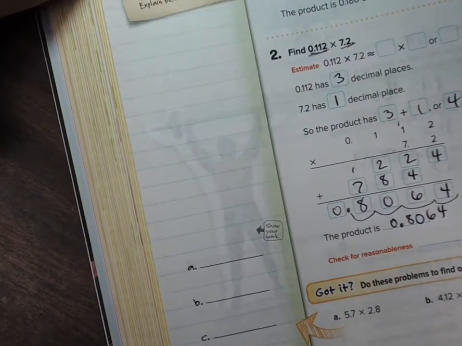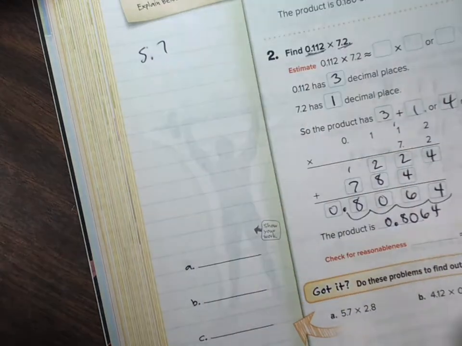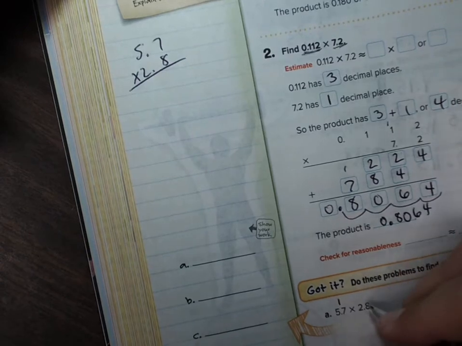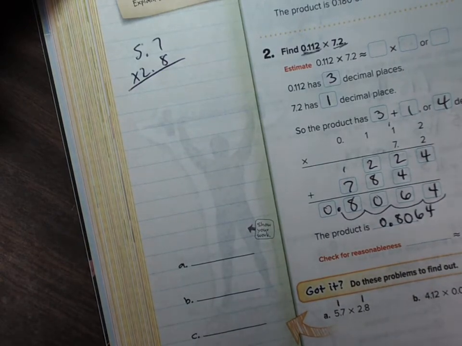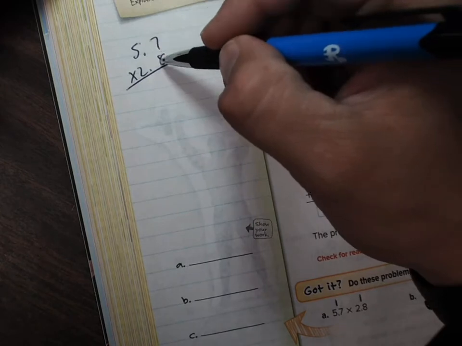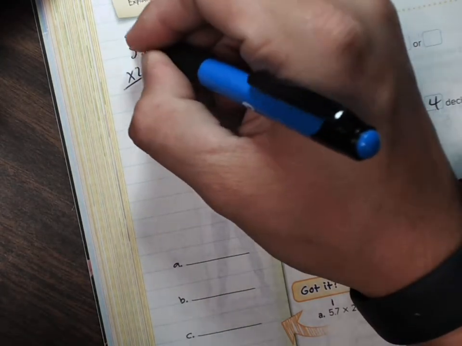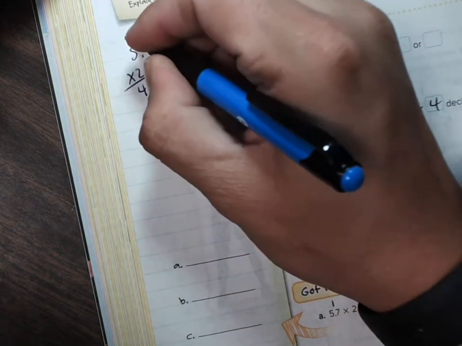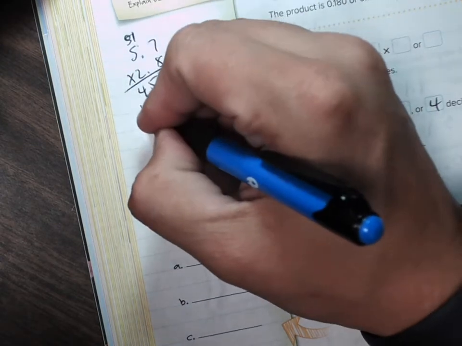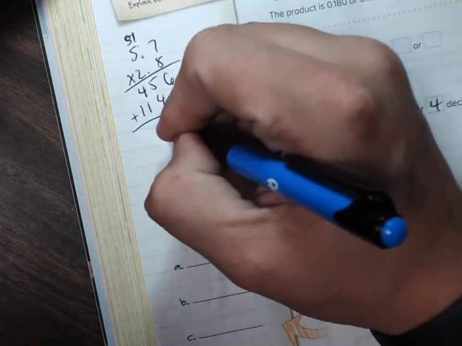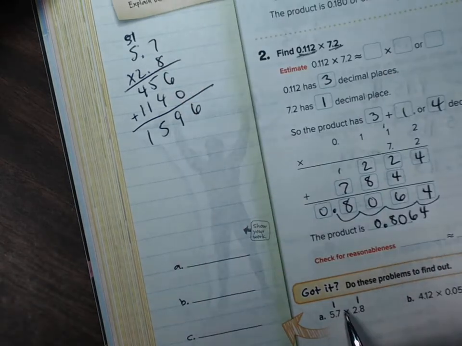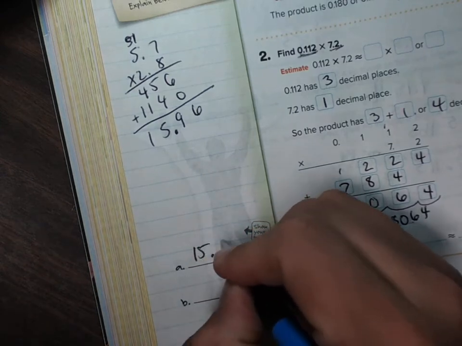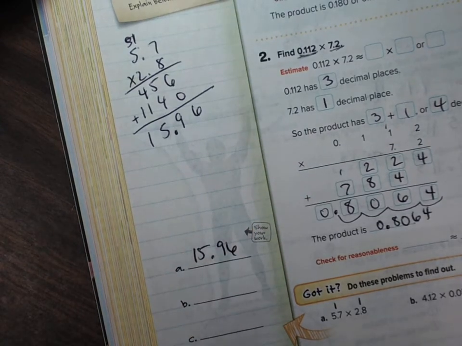On letter A, we have 5.7 times 2.8. 5 and 7/10 times 2 and 8/10. So we have 1 decimal place there, and 1 there. So 7 times 8 is 56. 8 times 5 is 40, plus 5 is 45. 2 times 7, 14. 2 times 5 plus 1 is 11. 6, 9, 5, 1. Now, I said it was 1 and 1, so we have 2. So I just have to move it twice. 15 and 96 hundredths.